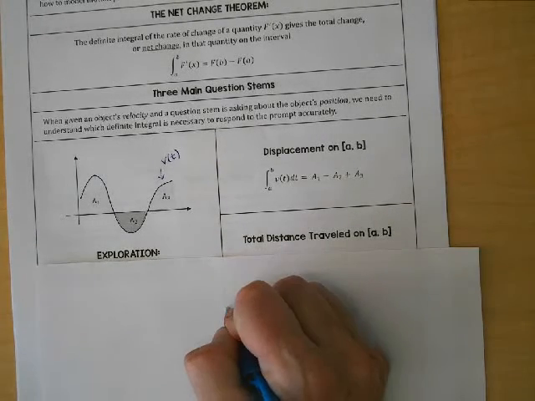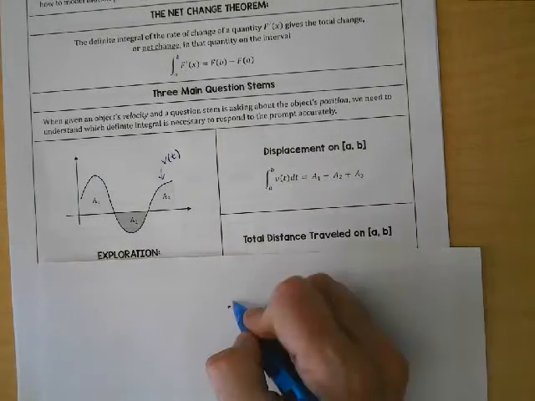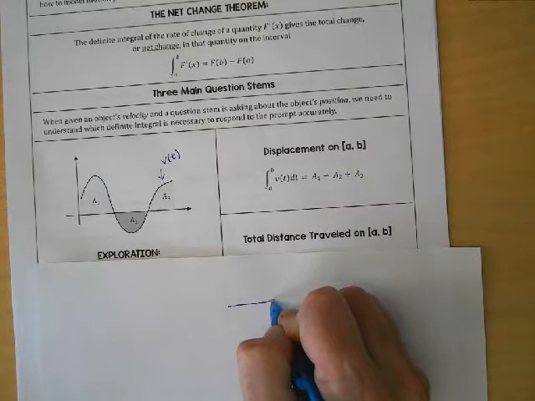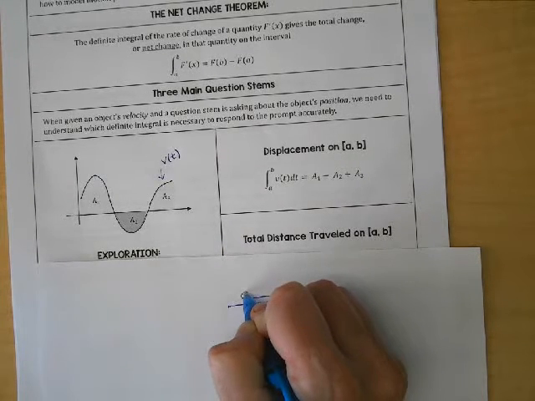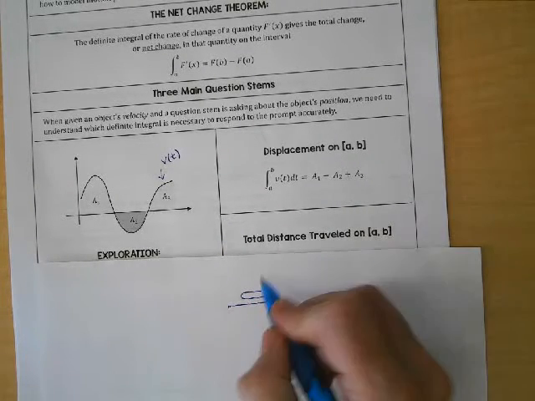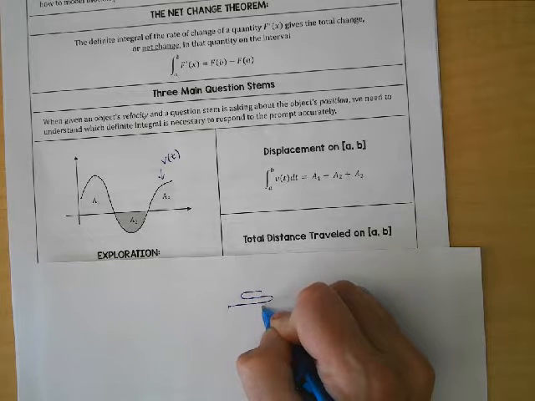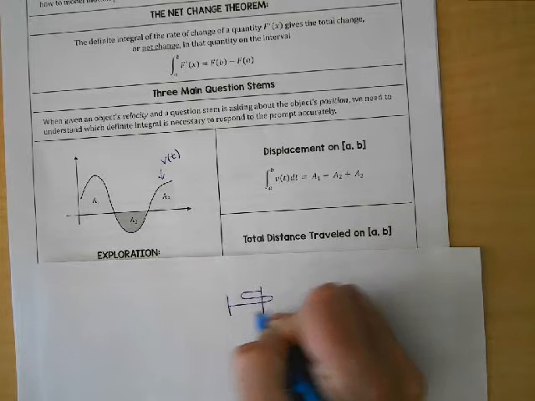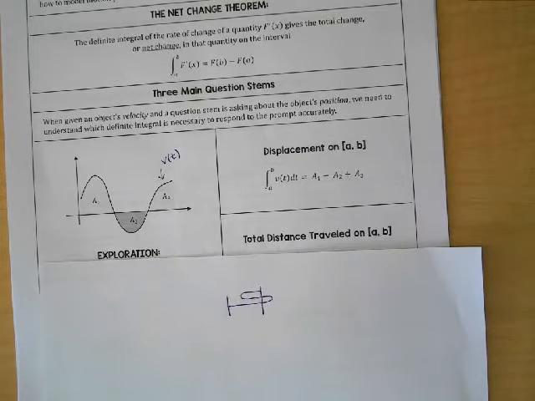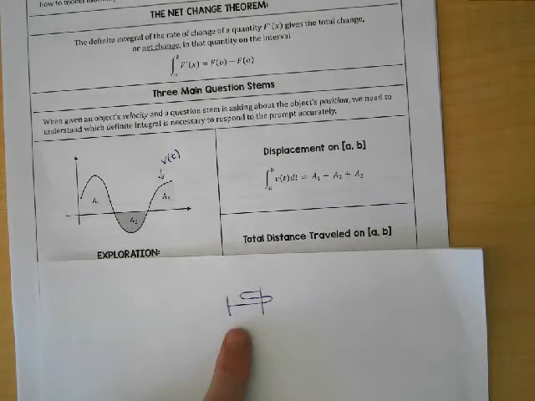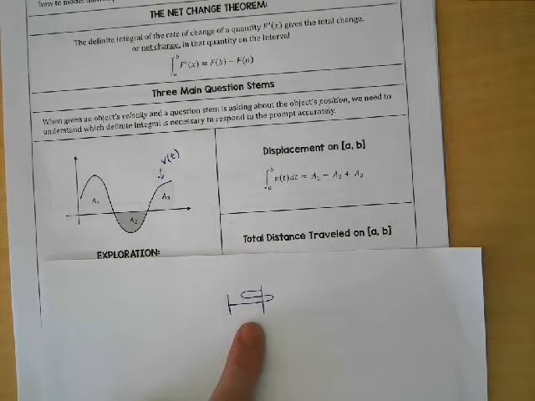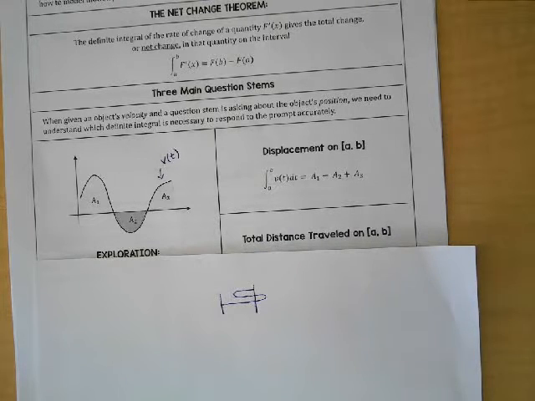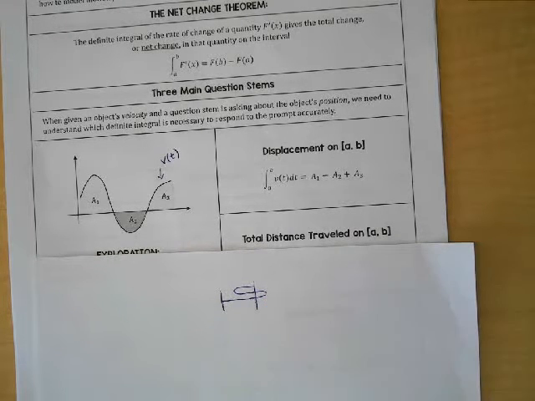So let's say that you have some particle and it goes like this, then it turns around and goes like this, and then it turns around and goes like this. Where it ended, the distance from where it started to where it ended, that's its displacement. So how far did you move, not how far did you go.